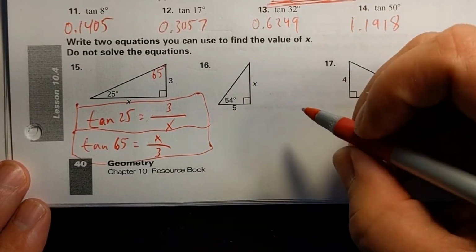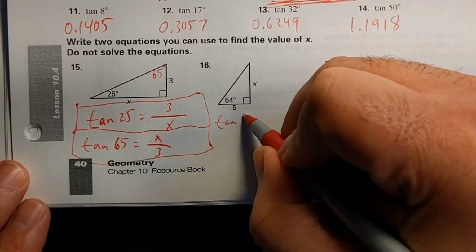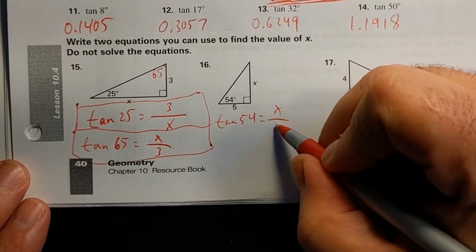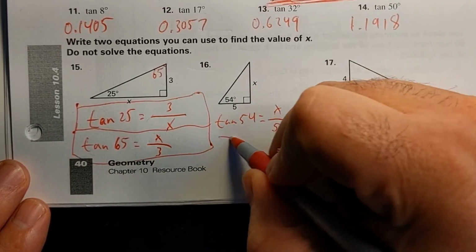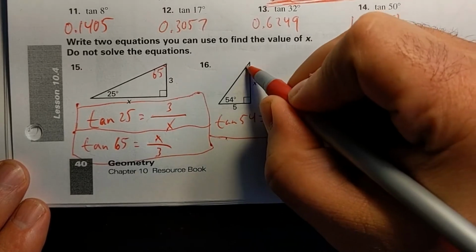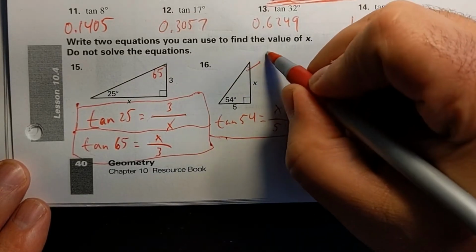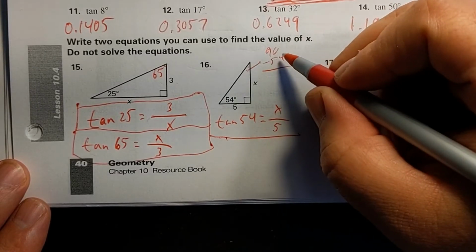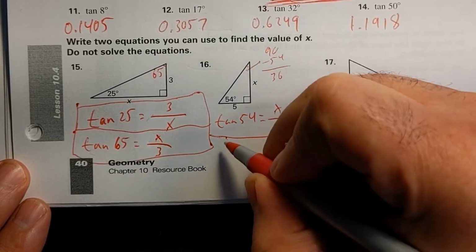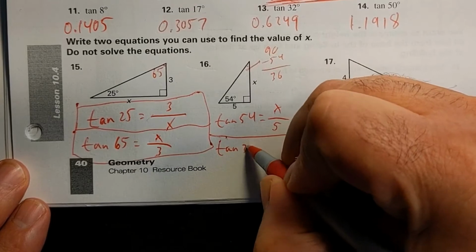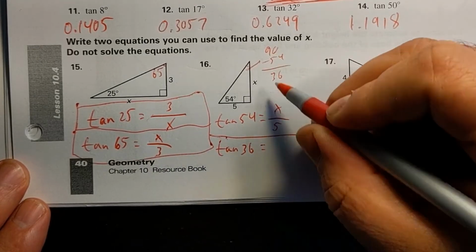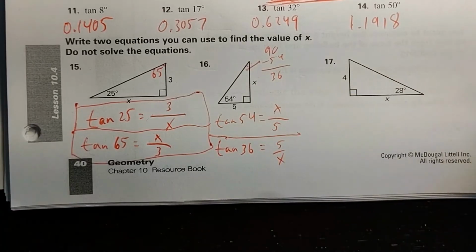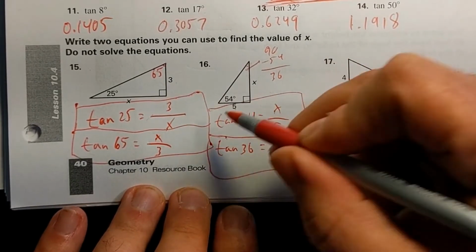Number 16, same thing. So I can go tangent of 54. And if I do that, my opposite is x, adjacent is 5. And if you're going in reverse and you're finding this other angle, you'd have to go 90 minus 54. That's 36. Then you would go tangent of 36 is, and then you'd go opposite over adjacent, 5 over x. And that would be those two answers.